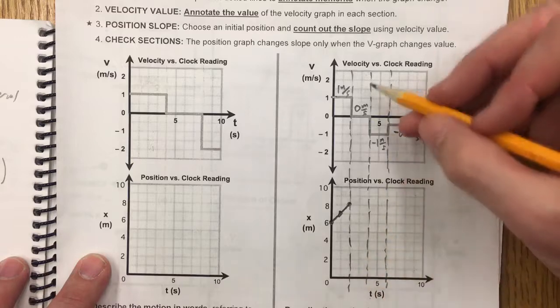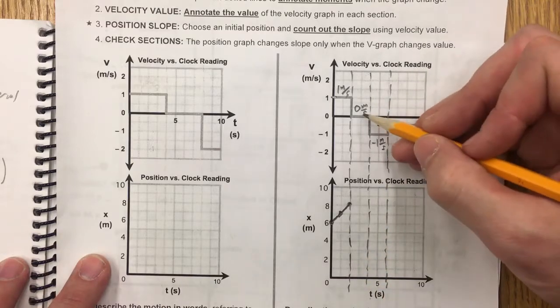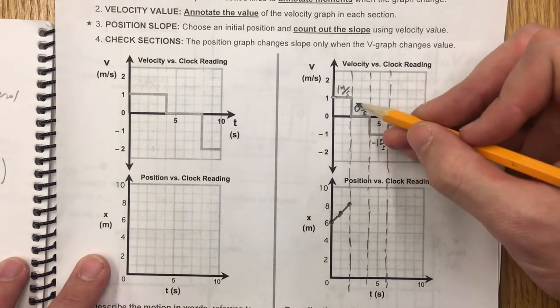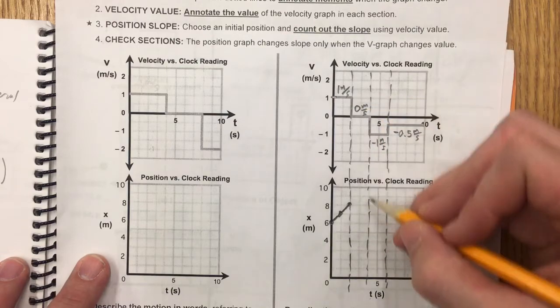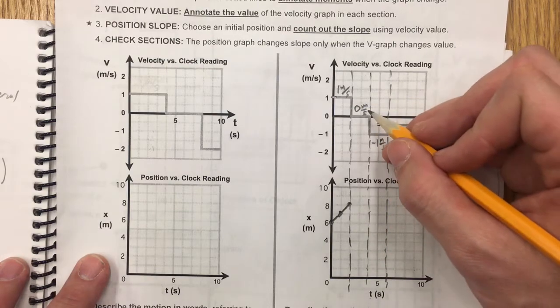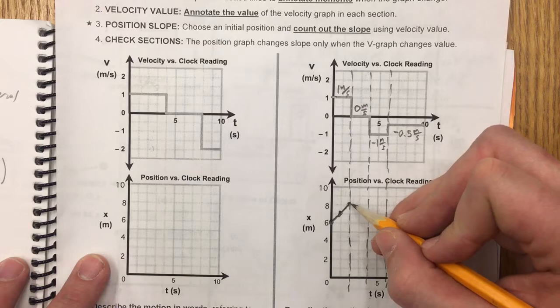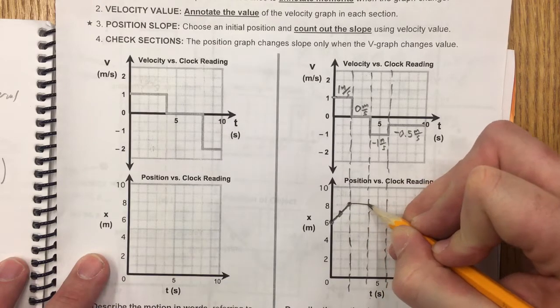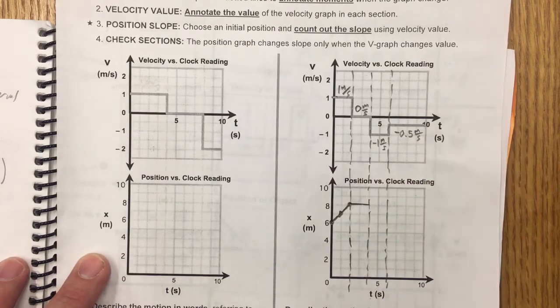When we get to this dotted line, we need to stop because we see the velocity graph is changing and the slope has changed to a slope of 0. That means that my position graph needs to have a slope of 0. That's a flat line that looks like this.